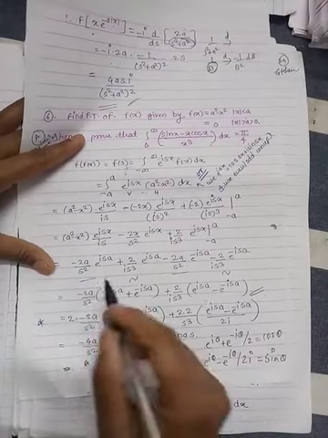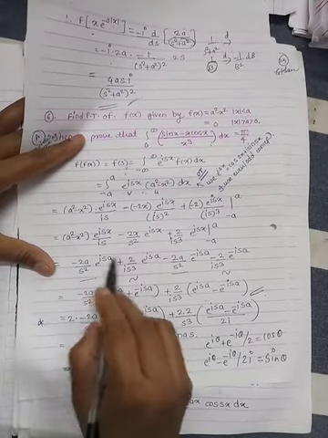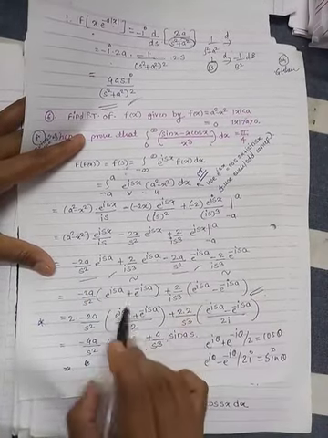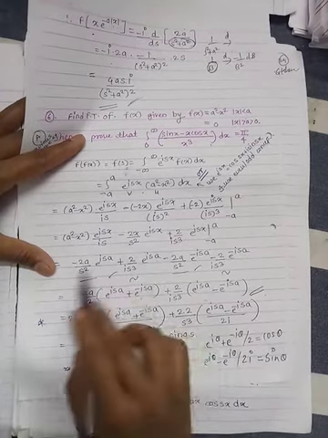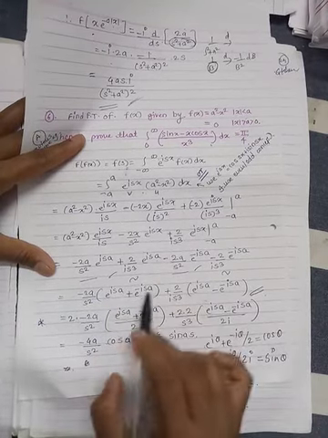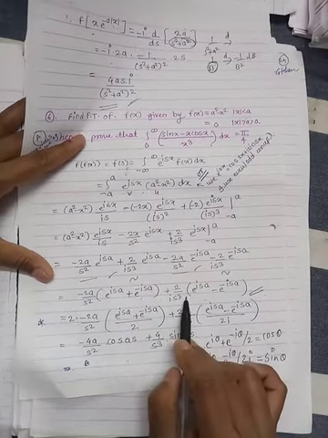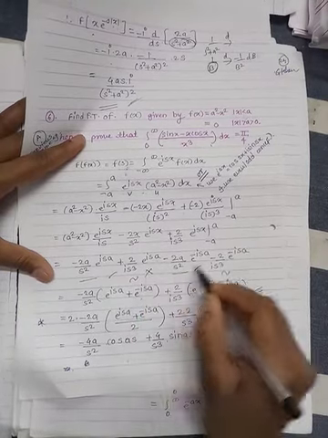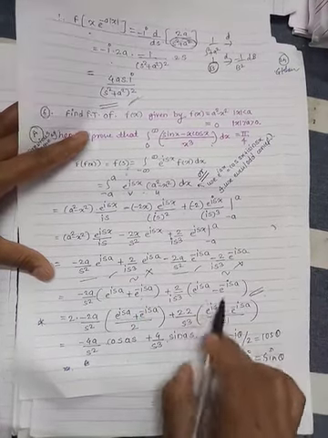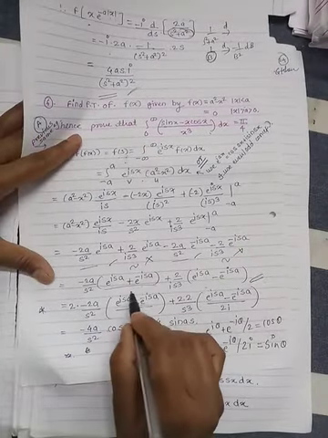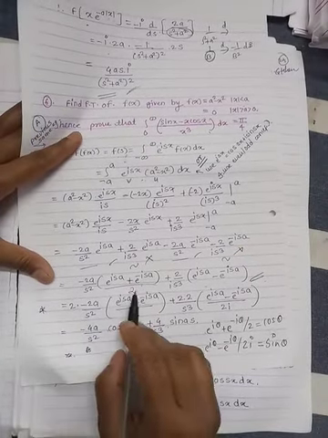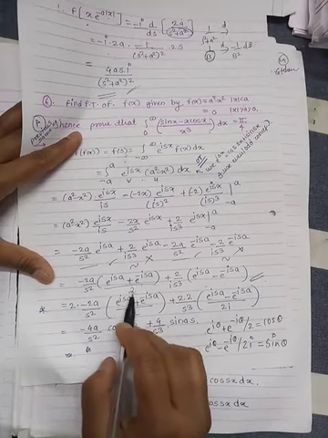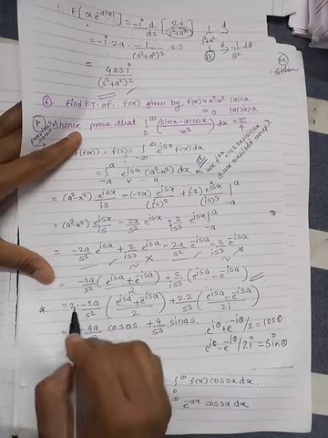For that, merge these terms. Which terms? e raised to isa and e raised to minus isa. Take minus 2a upon s square common. The first and third terms we merge here, and 2 upon s cube we take outside, and the second and fourth terms we have to merge here. Now take 2 in the denominator, so we have to take 2 in the numerator also.